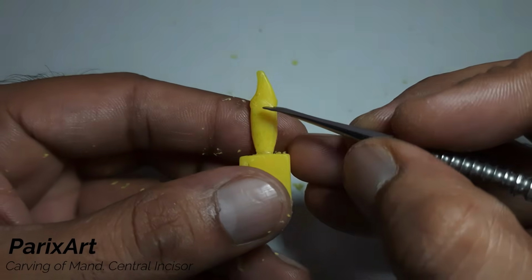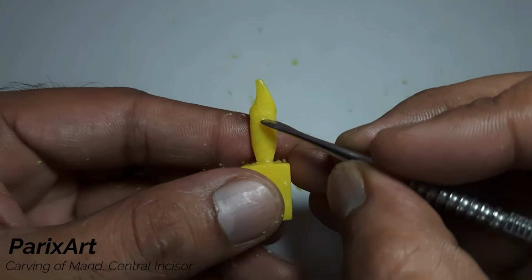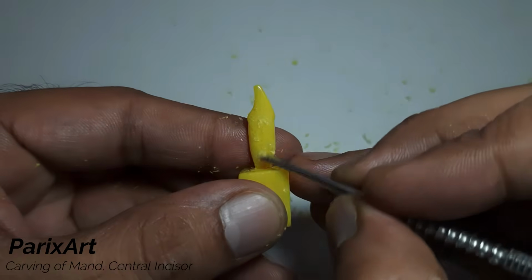The root of the mandibular central incisor has a developmental depression in between. Just carve it with the Zales carver or the discoid end of the Lecron carver to the root length as we did for the canine.